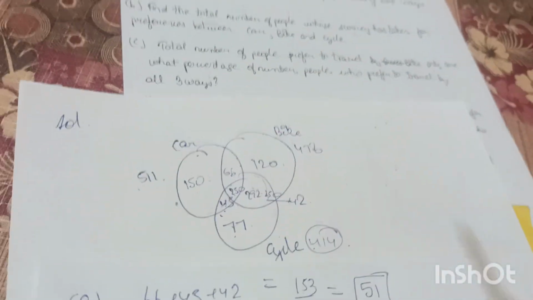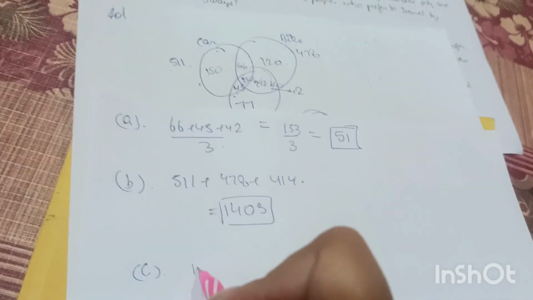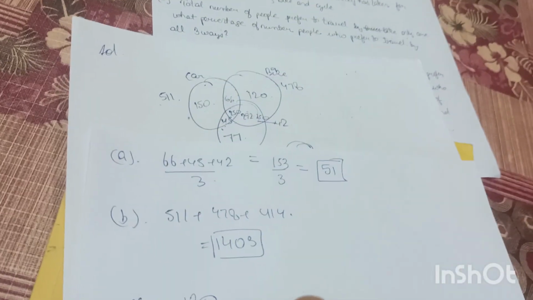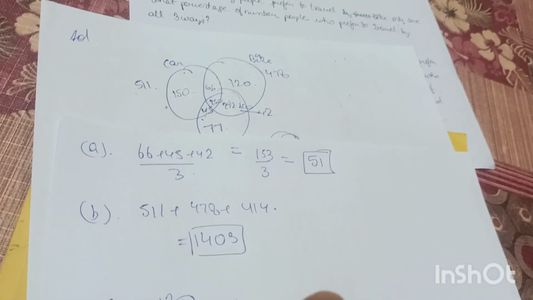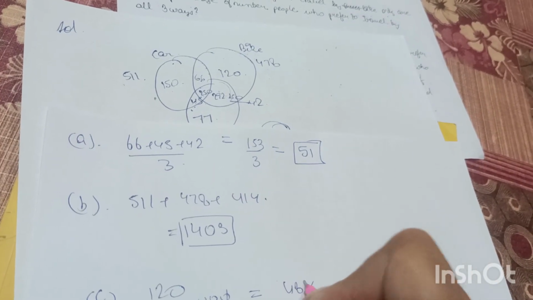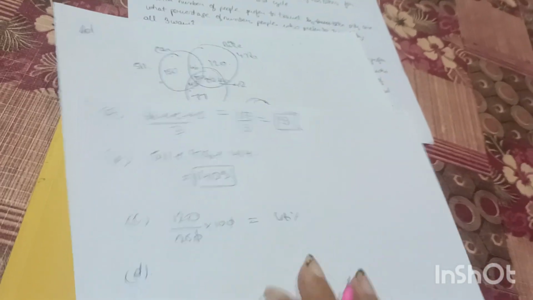So bike only is 120. So 120 upon the number of people who prefer all three, which is 250. You have to find the percentage. When you calculate it, you will get the value as 48 percent. Okay, so now let's go for D1.